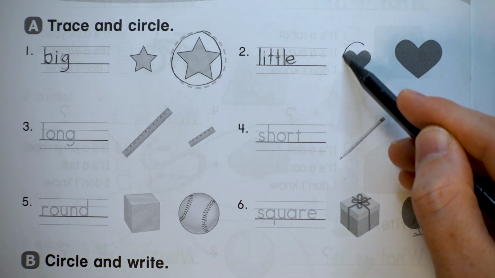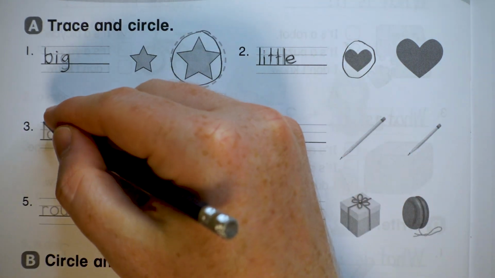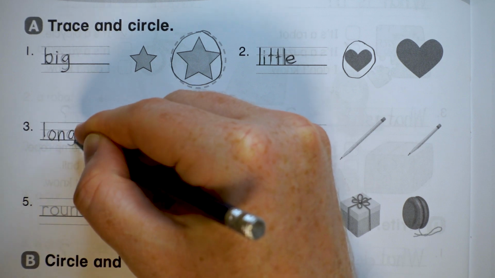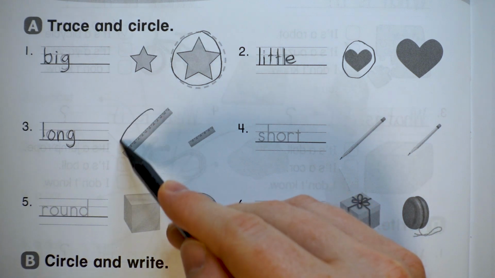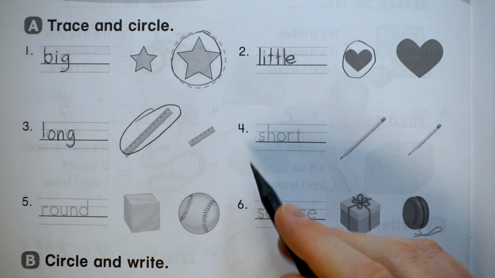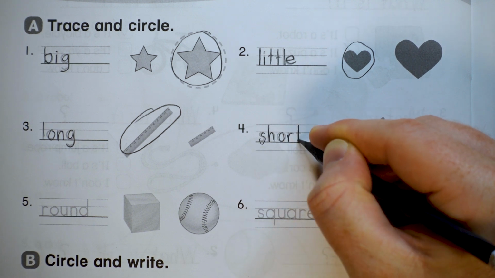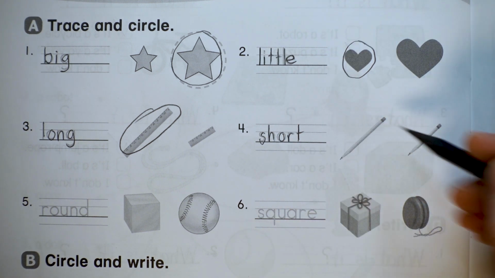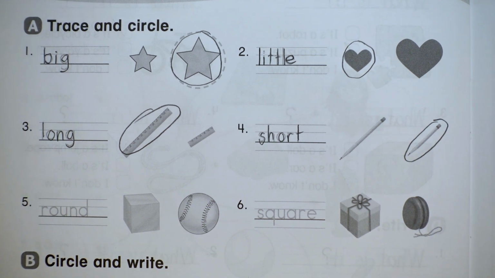This one. It's little. Number 3 is long, L-O-N-G. Which ruler is long? This one is long. It's long. Number 4 is short, S-H-O-R-T. Which pencil is short? This pencil is short. It's the opposite of long.